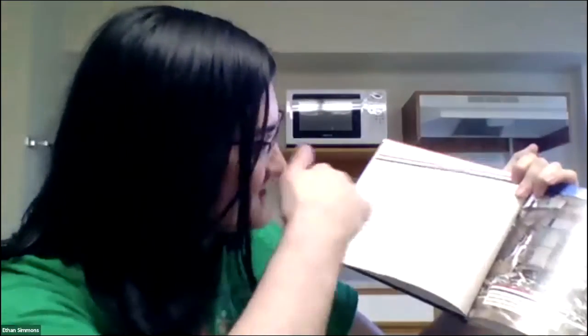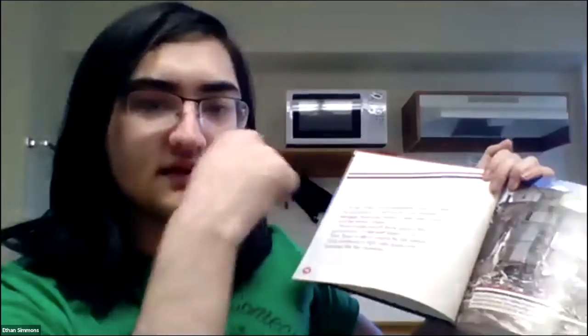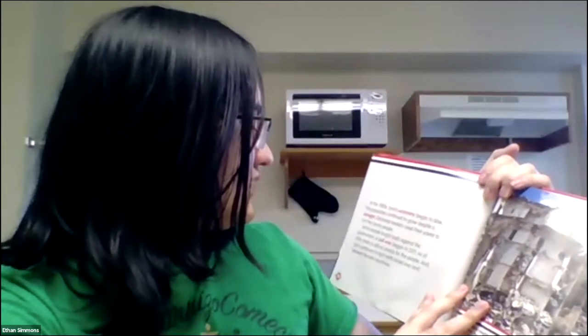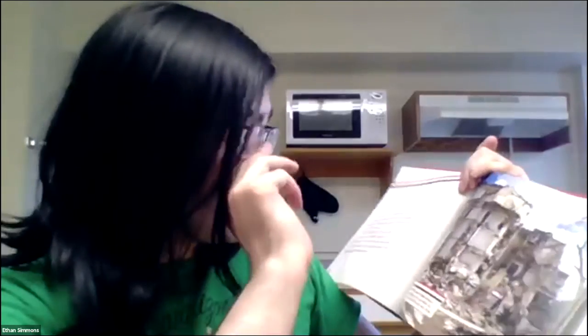In the 1980s, Syria's economy began to slow. That means things like money. The population continued to grow despite a drought. Yeah, I think I'm going to skip the rest of this page. It's got some kind of big words that are kind of hard to explain.